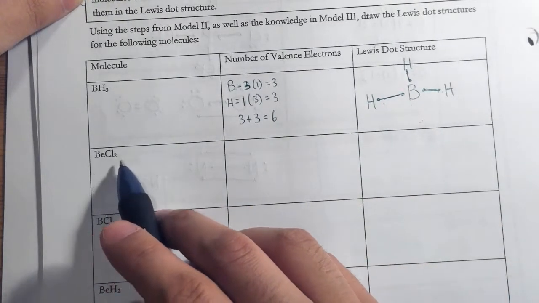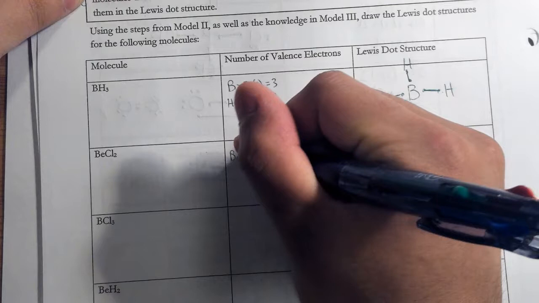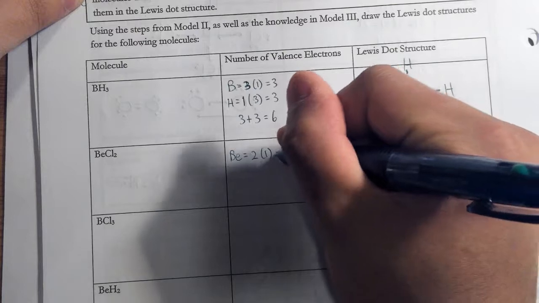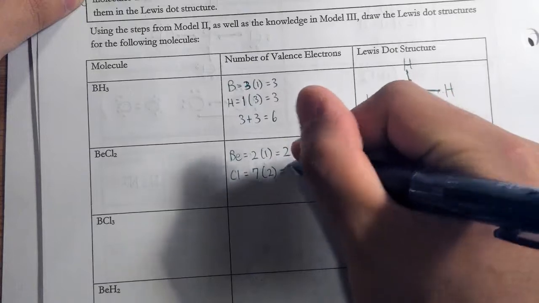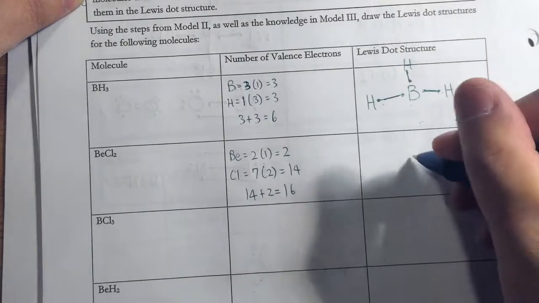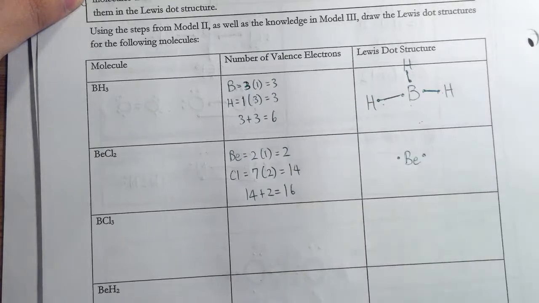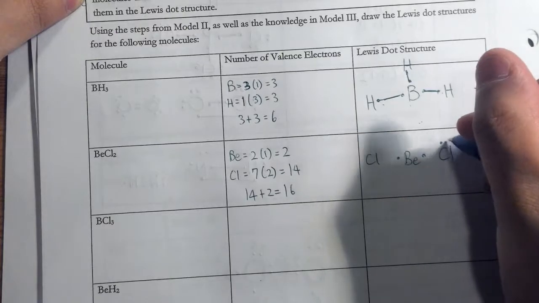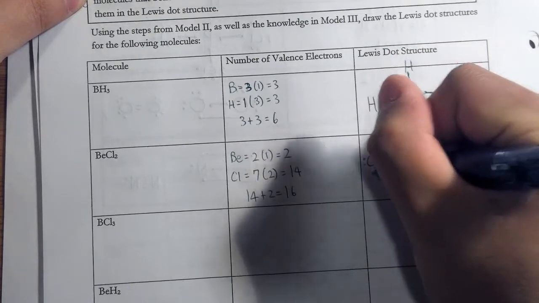And then barium chloride. Be has, we found out, 2 valence electrons, and there's only 1 of them, so that's 2. Chlorine has 7 valence electrons with 2 of them, so there's 14. So 14 plus 2 gives you 16 overall. So for Be, I'm going to put 2 valence electrons, and then chlorine right next to it. Then I'm going to put the rest of the valence electrons for the chlorine, which has 7. 1, 2, 3, 4, 5, 6, 7.